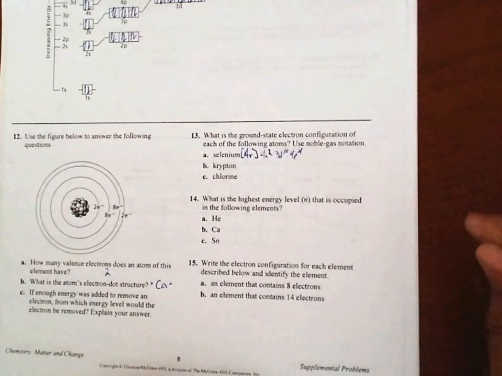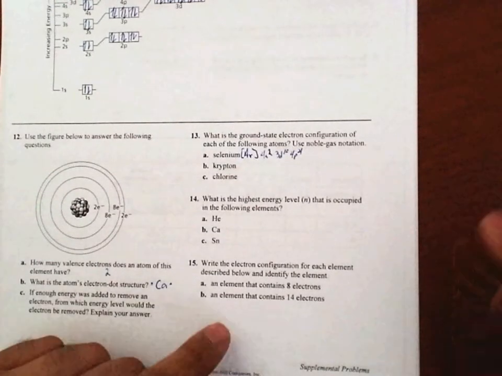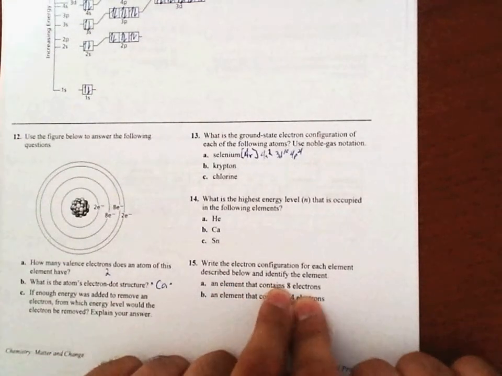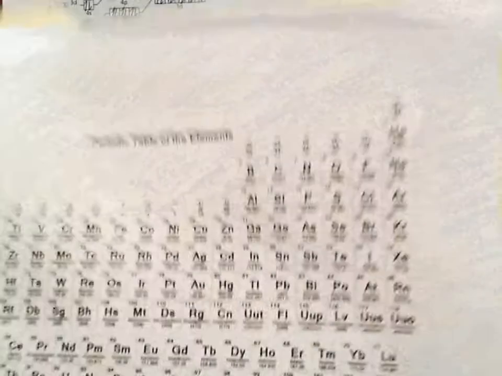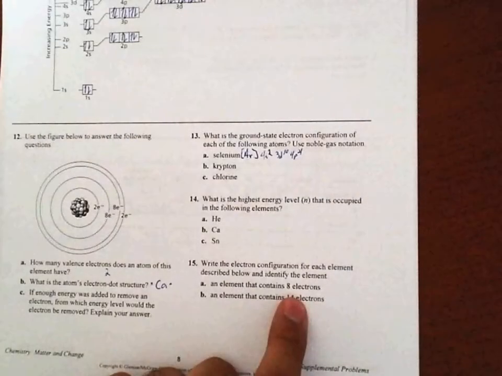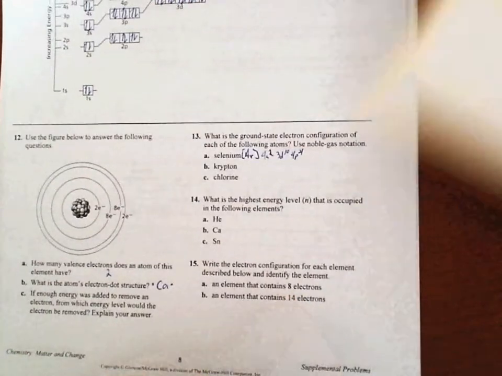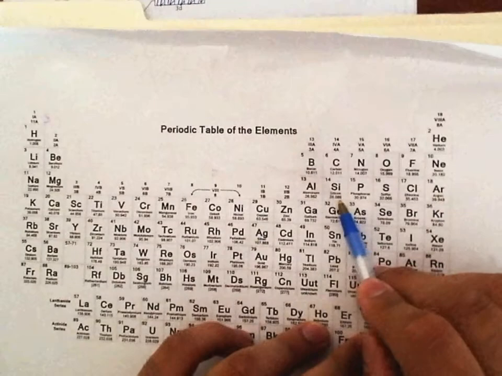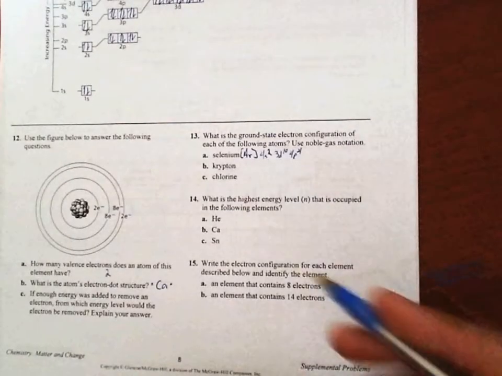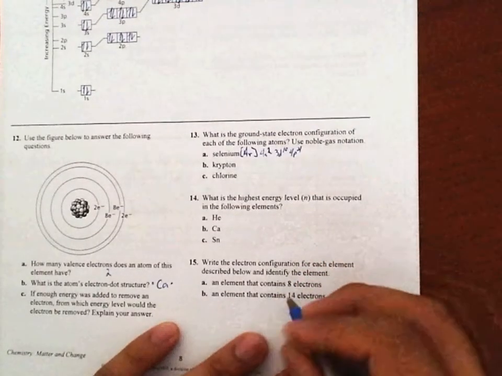And let's write the electron configuration for each element described. So an element that contains 8 electrons. If it contains 8 electrons, then it must be oxygen because oxygen is number 8. Right? And we've done the electron configuration of oxygen, so you should have it in your notes. And what contains 14 electrons? Well, 14 electrons is silicon. Silicon's pretty cool. We use it in computers.